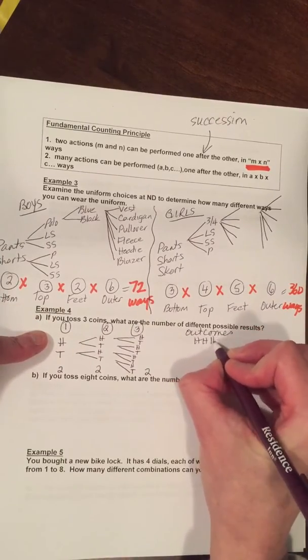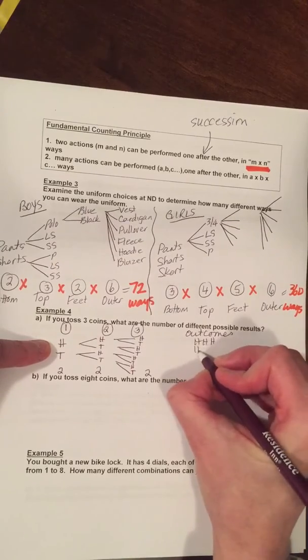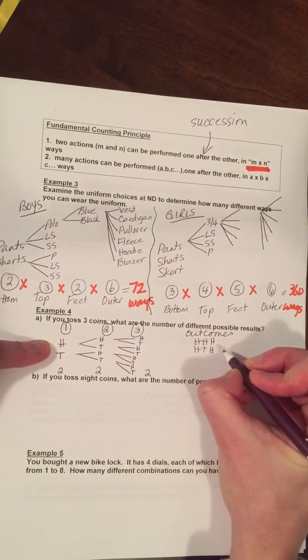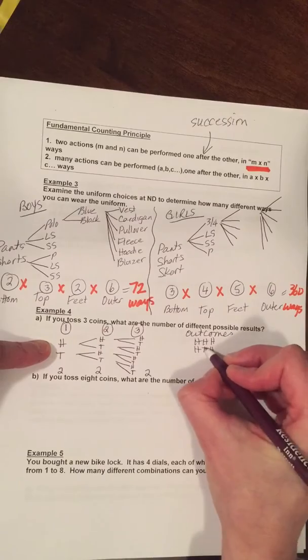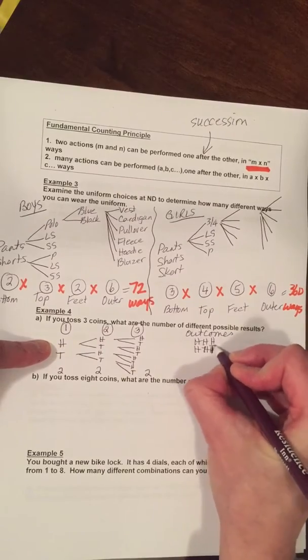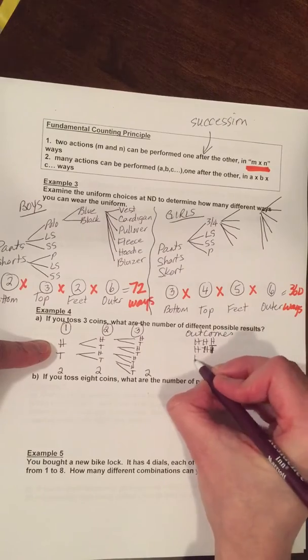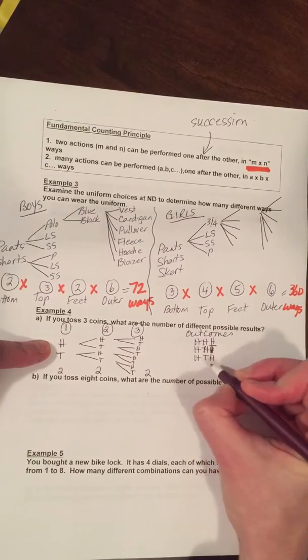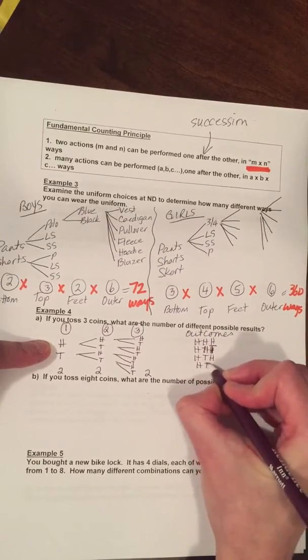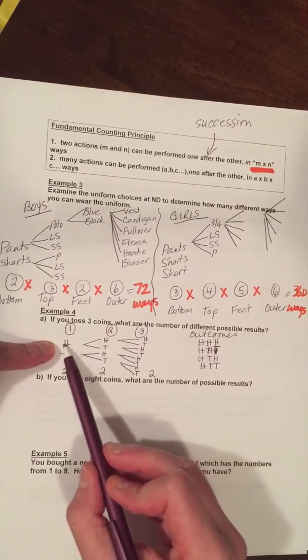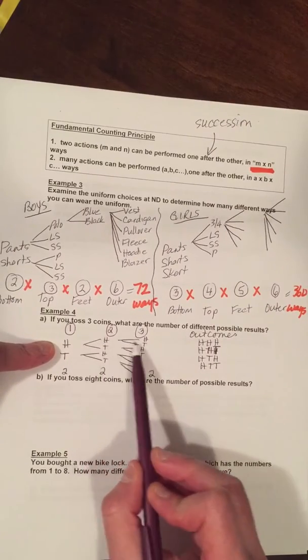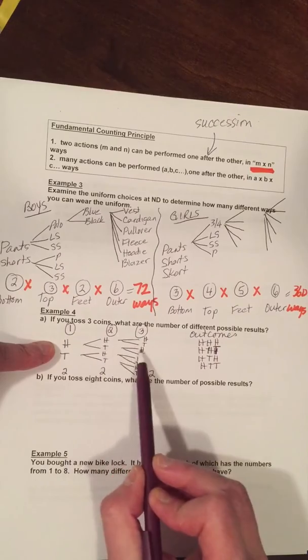Heads, heads, heads. Heads, heads, tails. Heads, tails, heads.